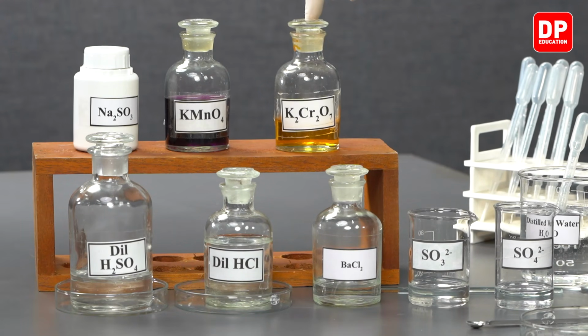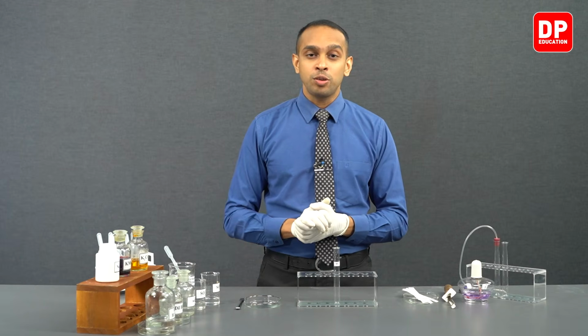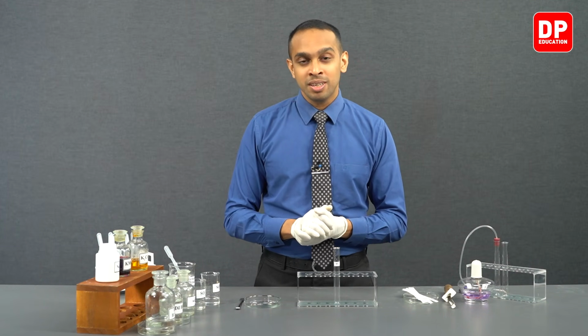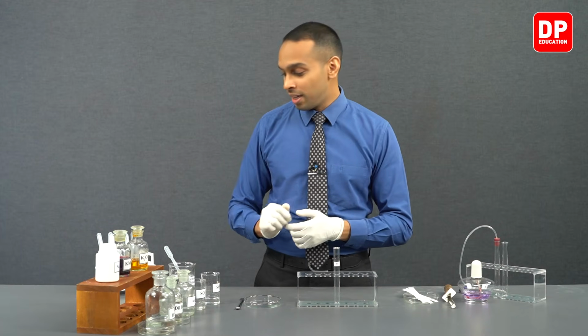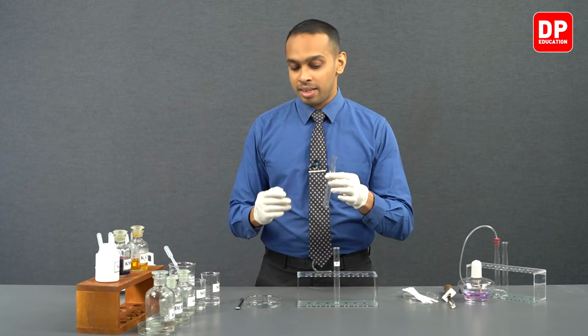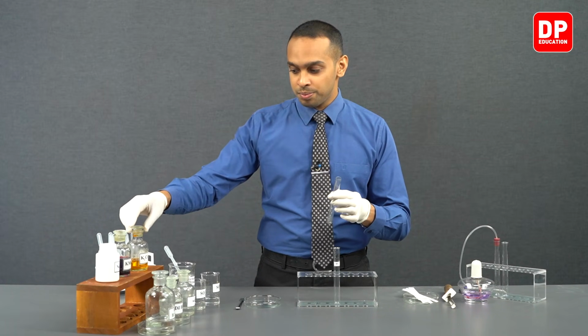So the potassium dichromate that we have over here is just an aqueous solution of K2Cr2O7, or potassium dichromate. You can observe that it's an orange color solution. We have to first acidify our potassium dichromate solution. So let's take a test tube and acidify our potassium dichromate solution.